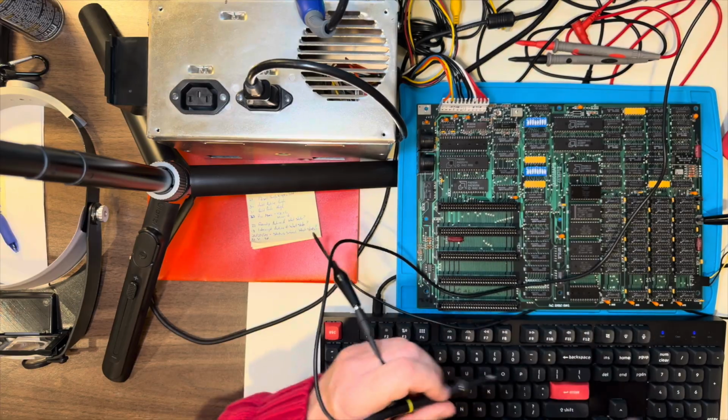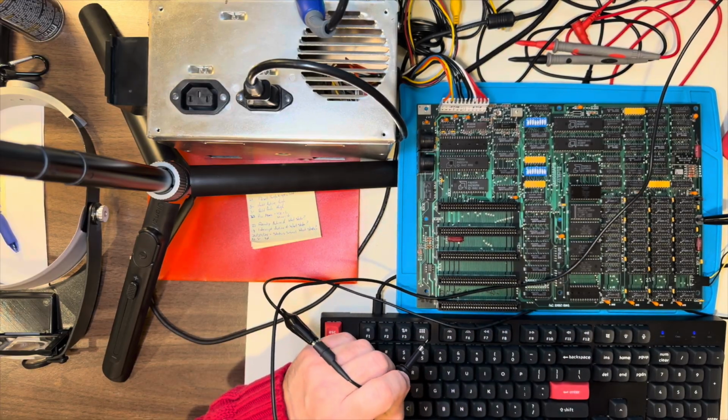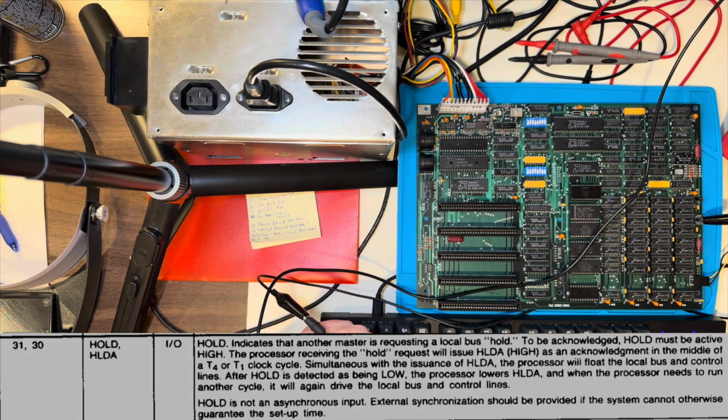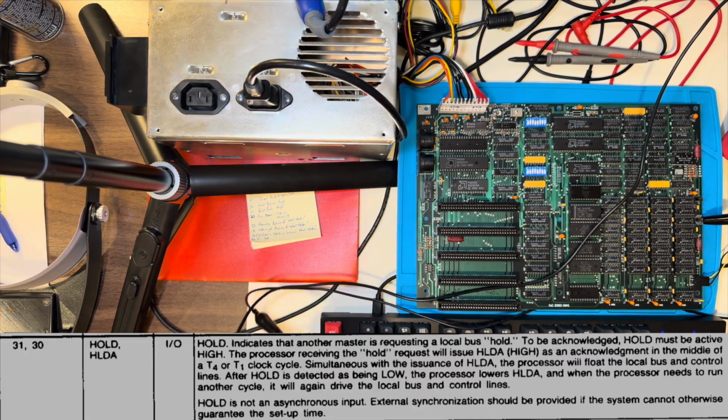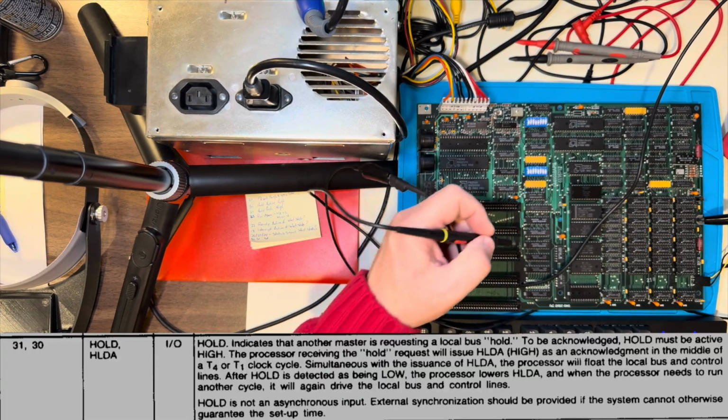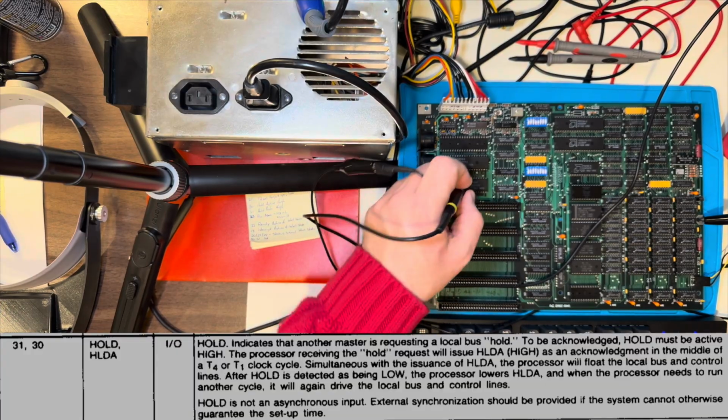Let's take a look for whether or not the CPU is inactive with the hold and hold acknowledge. That's going to be pins 30 and 31. You can't see this on the screen, but I'll drop the chip description in here. Pin 31 is hold, and 30 is hold acknowledge. If we're high on either one of those, the CPU is being halted and will not execute code. So that is another possible reason why the CPU will not boot.